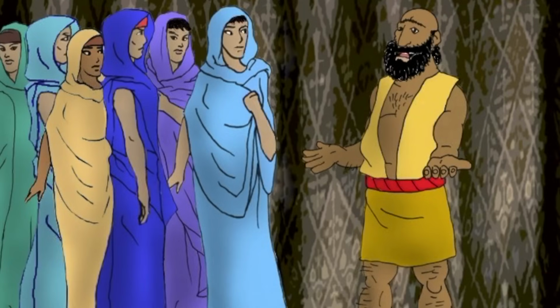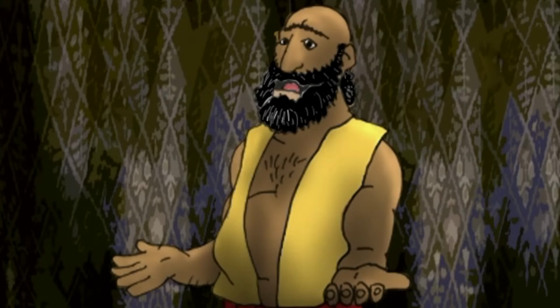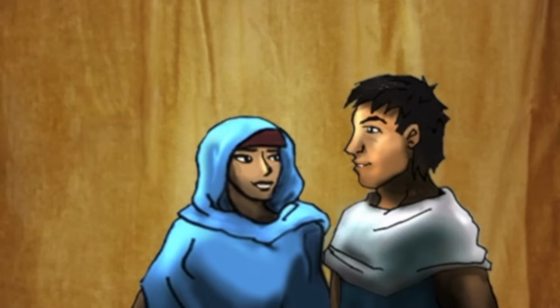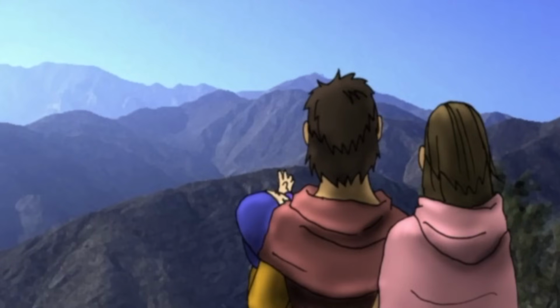When the daughters came home, their father said, "Why have you returned home so soon?" The girls replied, "An Egyptian helped us." "Why did you leave him behind? Bring him home." So Moses was invited to live with the priest and his family. Moses married Zipporah, one of Jethro's daughters. They had a son called Gershom, for Moses said, "I have been a traveler in a foreign land."